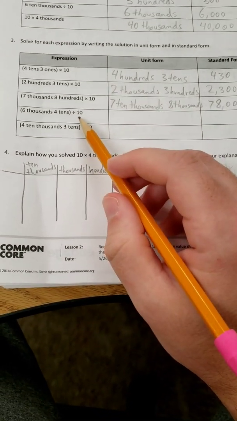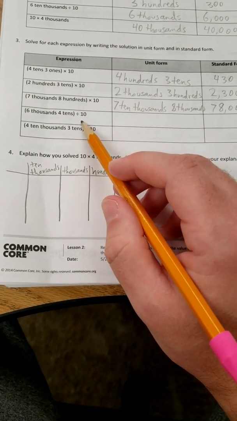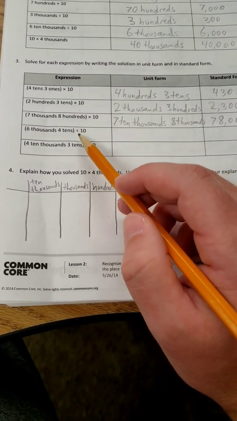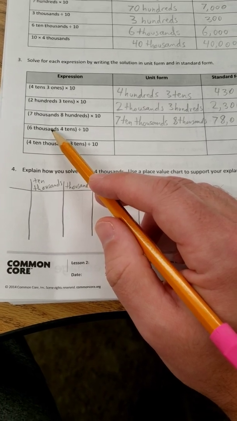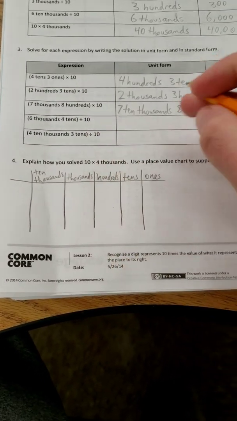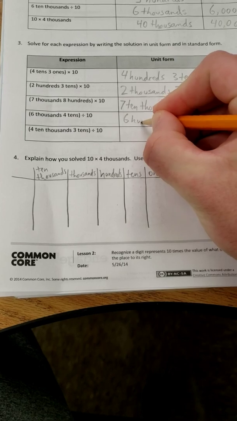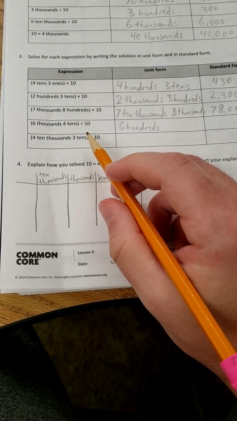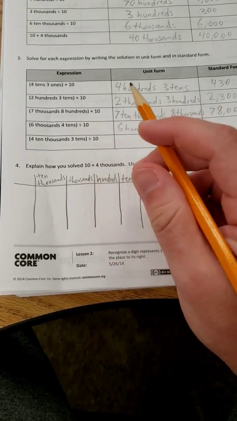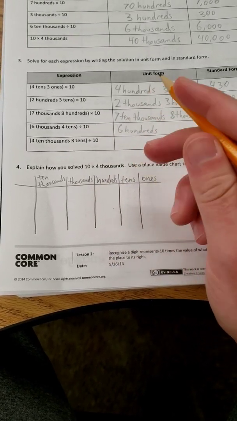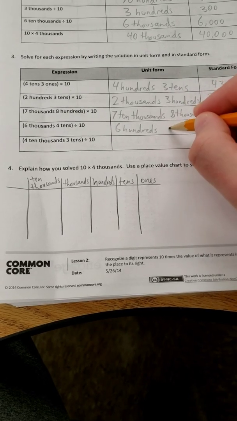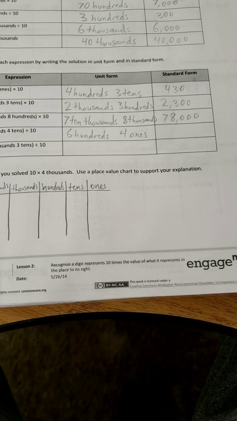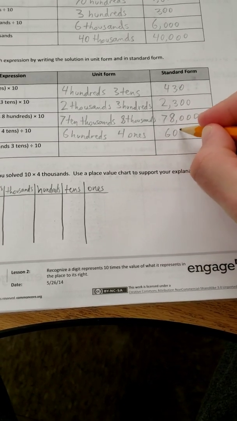Okay, the next two are division. So we got to think like we did up here, how we're moving to the right on the place value chart. So 6,000s, if you divide it by 10, that would just be 600s. 4 tens divided by 10, well, you're going to go one place value over from the tens, which would be the ones, so that would be 4 ones. So 600s, 4 ones is 604.